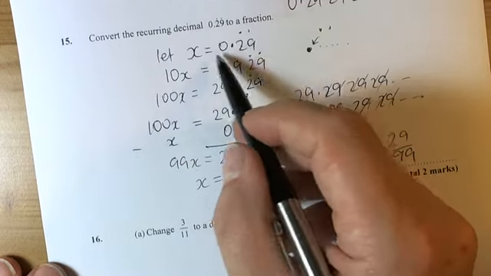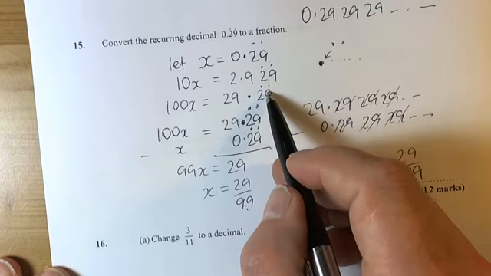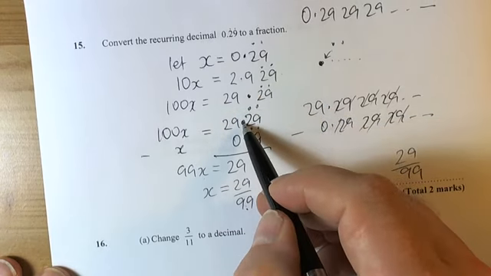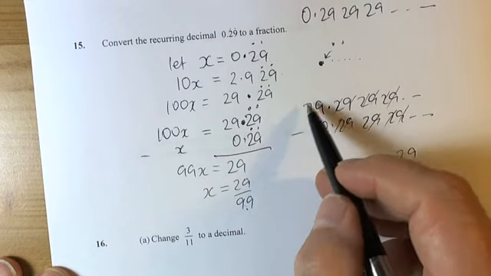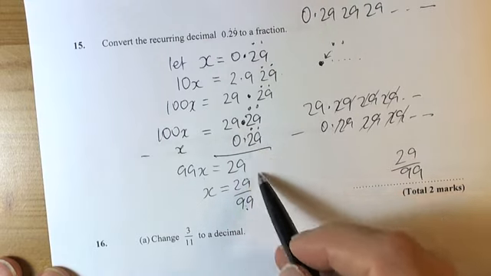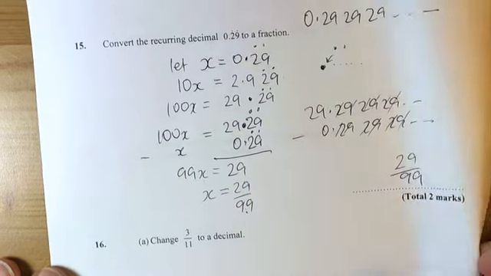So this technique is about getting the recurring parts next to the decimal points, so that when you subtract, all the recurring numbers just disappear, and whatever's left on the left hand side becomes part of the work to get the fraction.